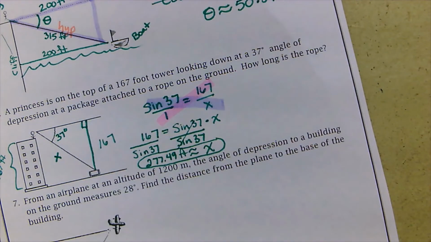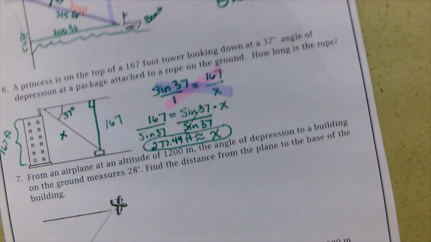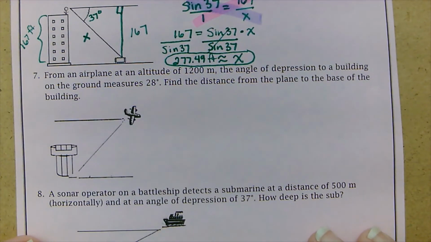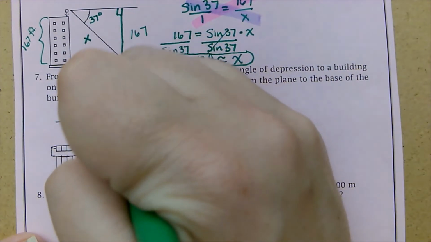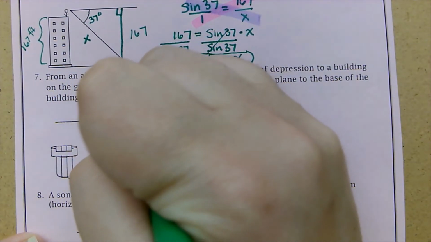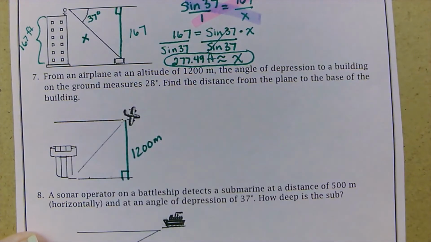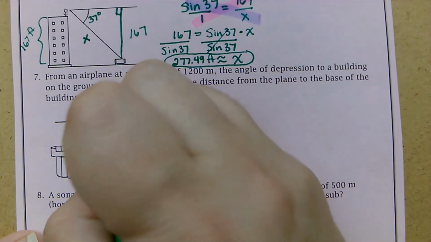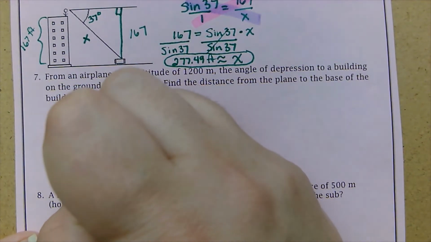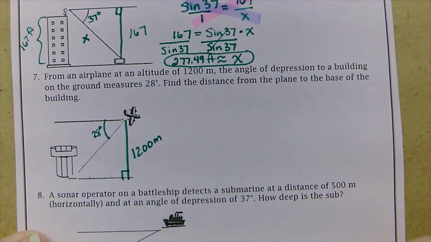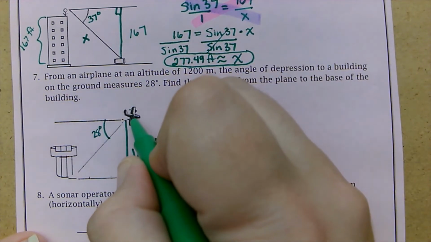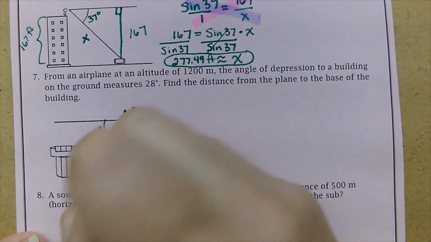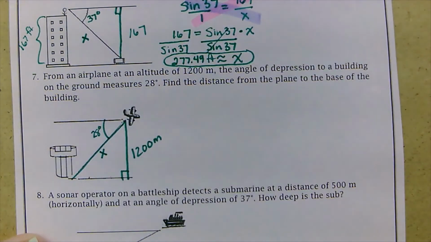If you want to pause and try this one on your own, that would be great. And then check back to see if you did it correctly. From an airplane at an altitude of 1,200 meters, so that's a height. The angle of depression to a building on the ground measures 28 degrees. So that's from the horizontal down, is 28 degrees. Find the distance from the plane to the base of the building. So from the plane to the base of the building is this diagonal distance. So that's our x.